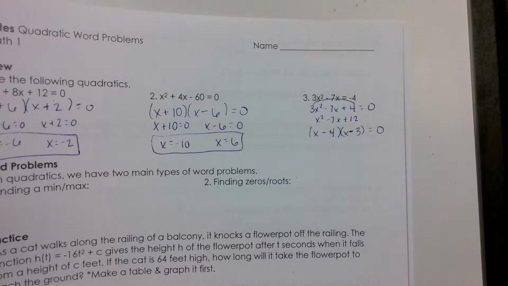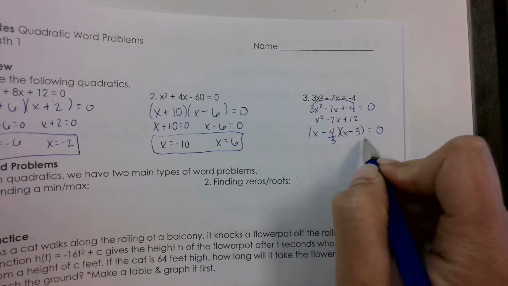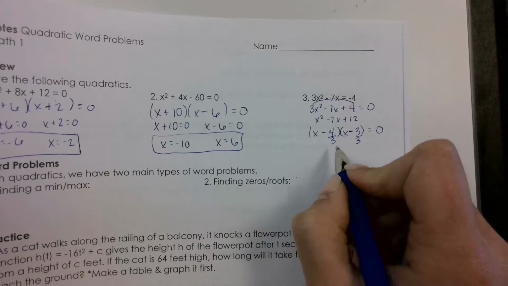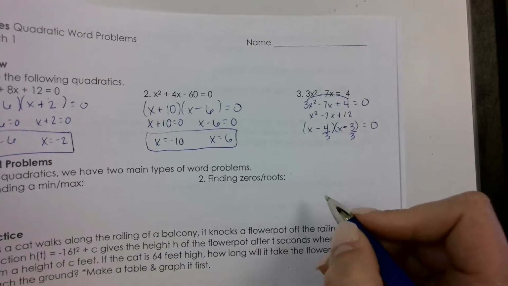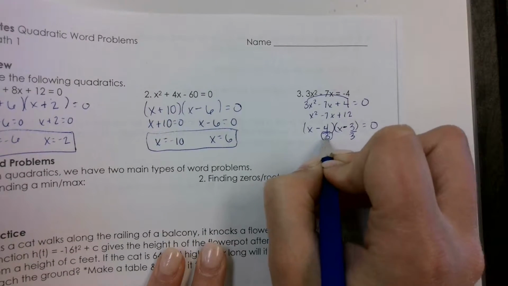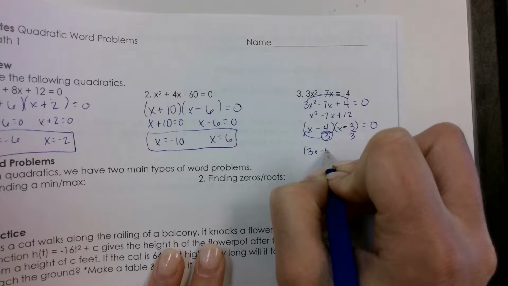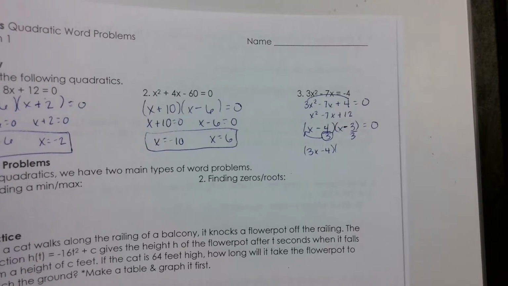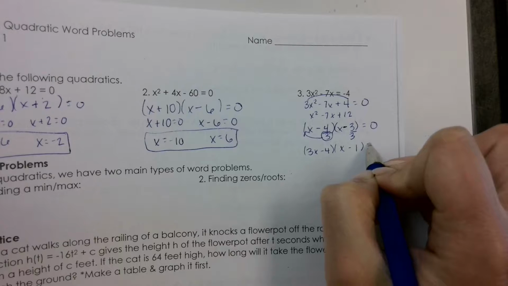When you rainbow, what do you have to do? Don't forget to divide. So 4 over 3, will that reduce? So what do we do? Denominator to the front. That's going to give us 3x minus 4. And then what about 3 over 3? Will that reduce? What do you get? So x minus 1.